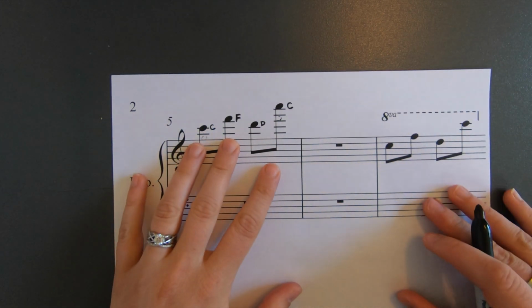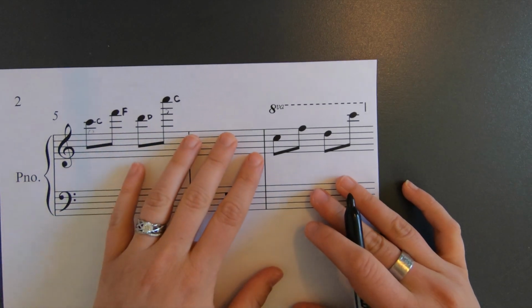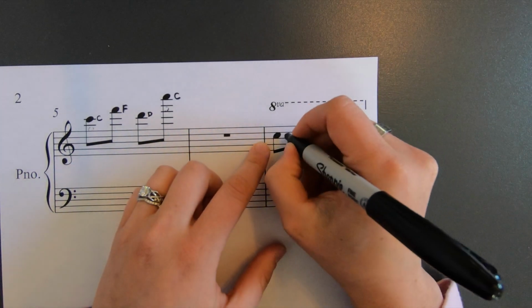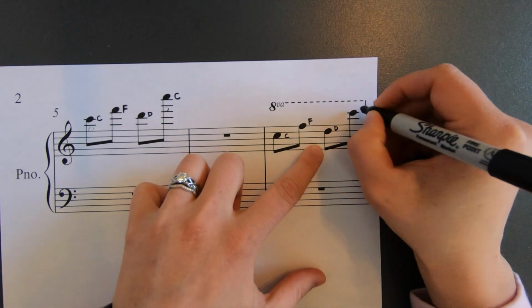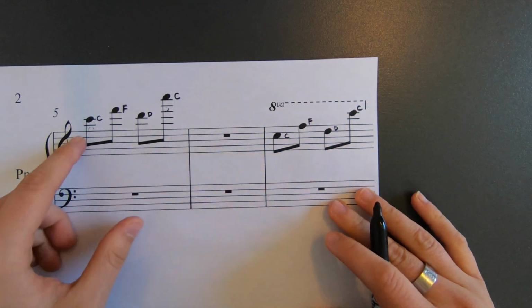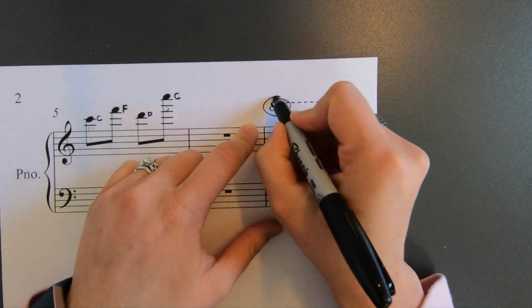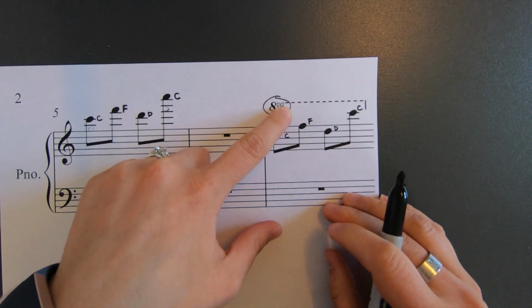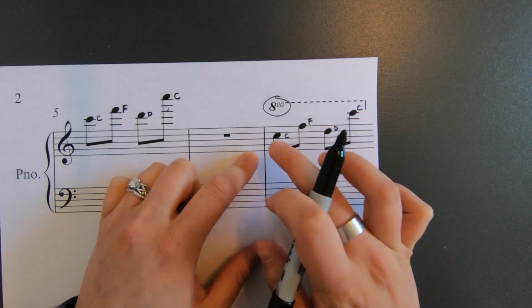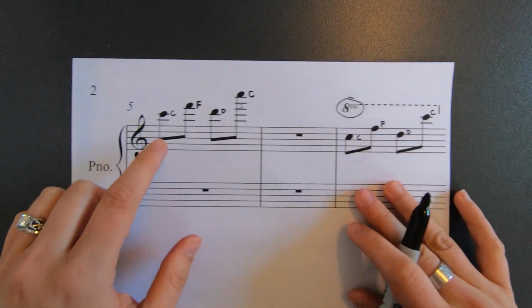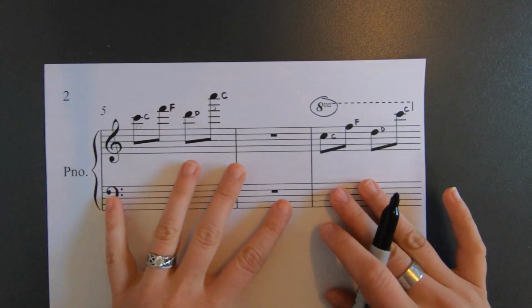So what we've done is what's written right here. These are the same notes, right? This is C, F, D, C. Same notes. But what we've done is we put an octave VA. So what that means is they want you to play these way up here. They want you to move up an octave.